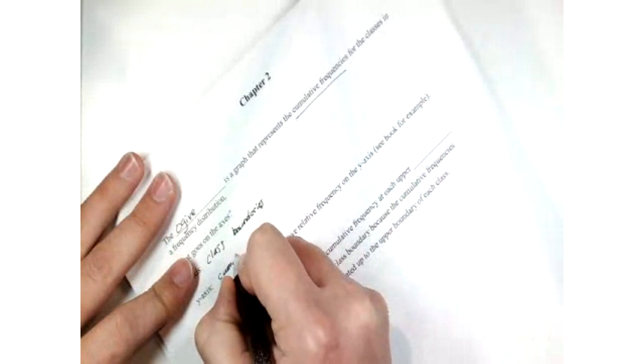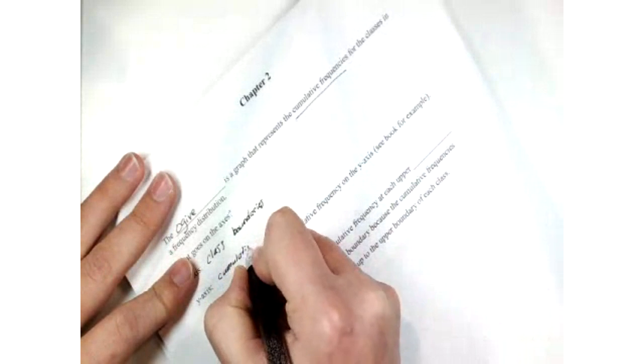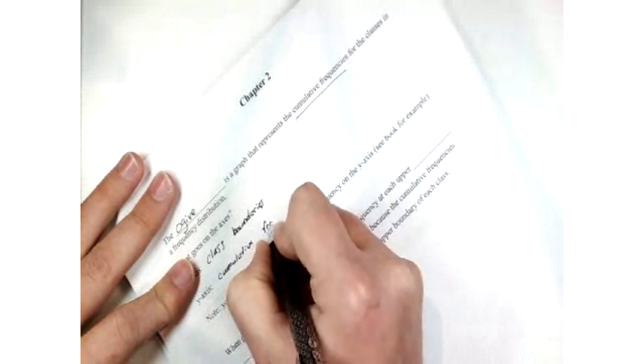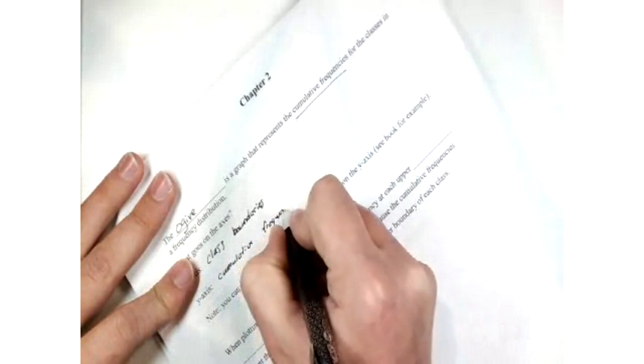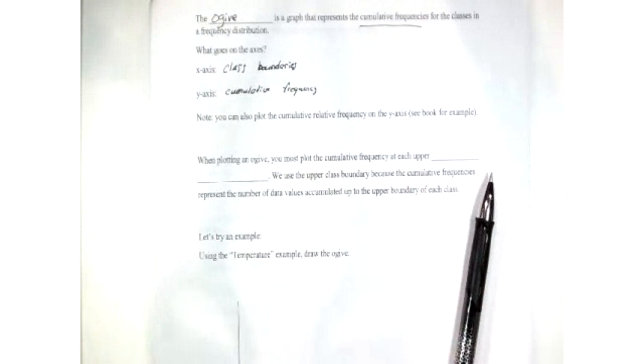So cumulative frequency. So again, you could also do a cumulative relative frequency on the y-axis, but we're not going to do that. Another example is in your book, just like all the other relative frequency ones.